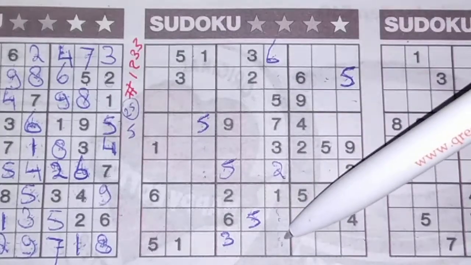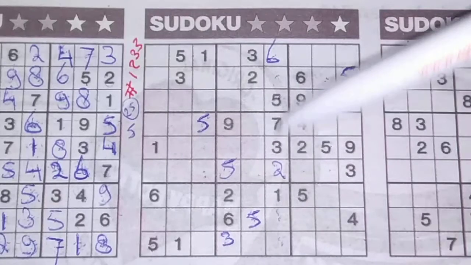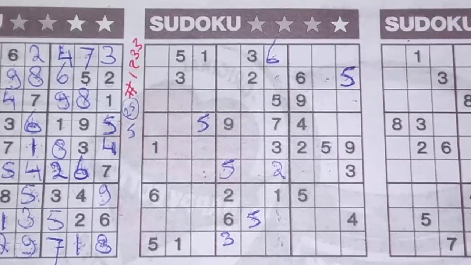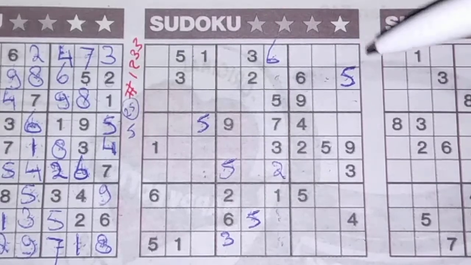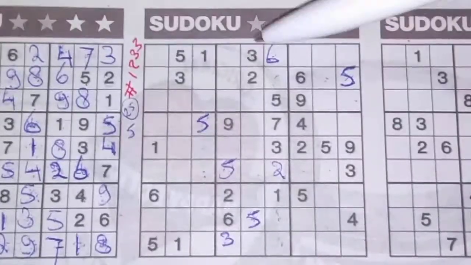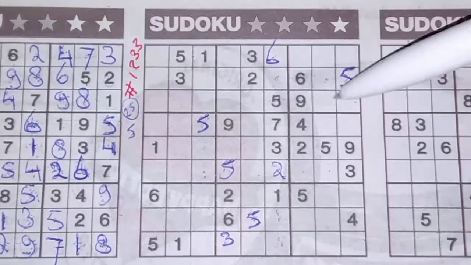The 4 is missing. 5, 6, 7. The 8 is missing. And the 9 is missing. I cannot. Need more information.